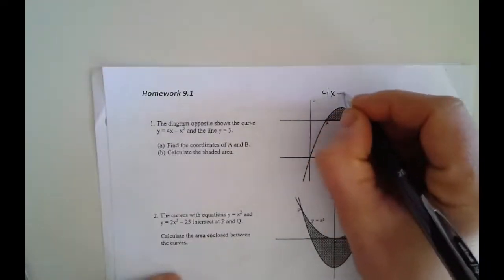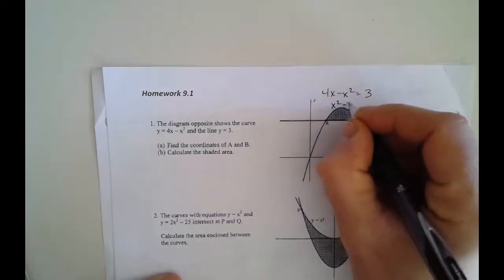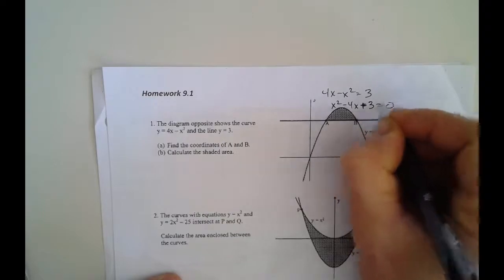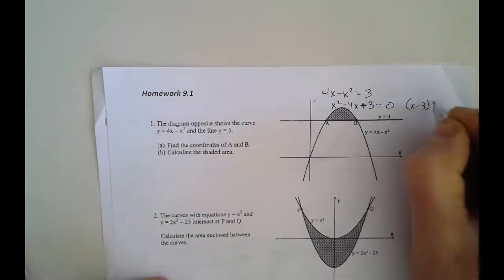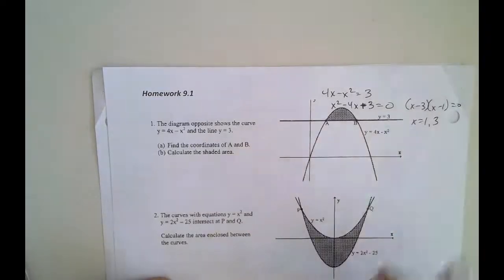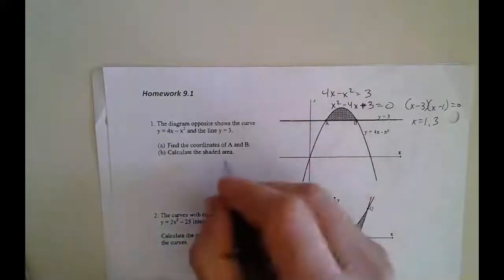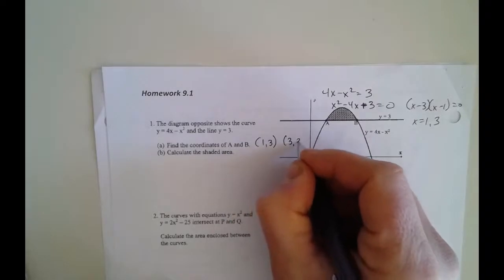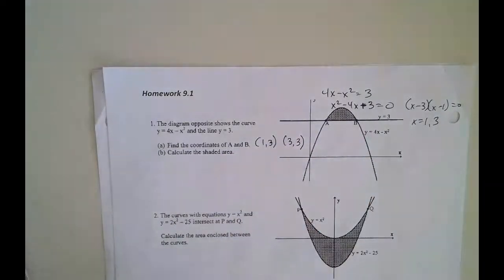4x minus x squared equaling 3. So x squared minus 4x equals, plus 3. I moved everything to the right, and if I factor that, I get x minus 3 and x minus 1 equals 0. So I get 1 and 3 as my two x values. Okay, so find the coordinates of A and B: 1 comma 3 and 3 comma 3. I'm putting the y value there too, so there's your x, there's your y.